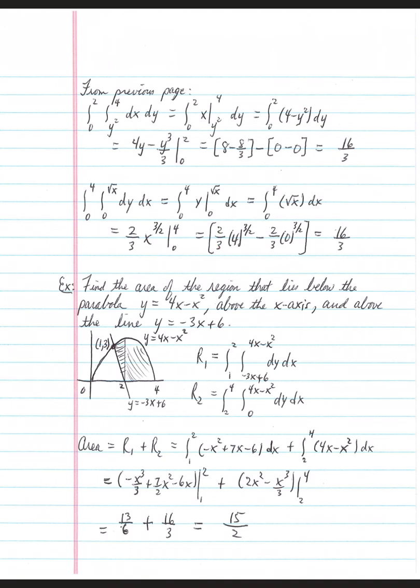That's 2 thirds times square root of 4 cubed minus 2 thirds times square root of 0 cubed. Well, that goes to 0, so we have 2 cubed is 8, 16 thirds. Matching answers, and that's the way it should be. That's your area.